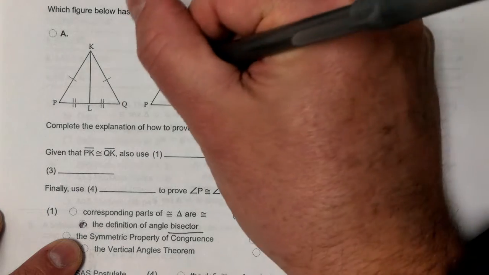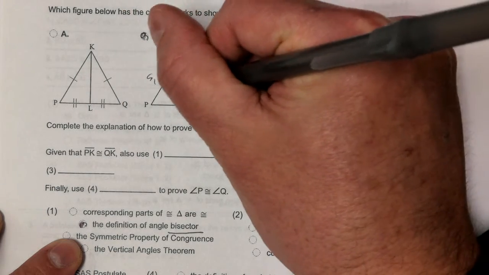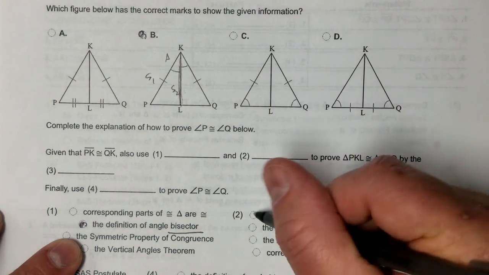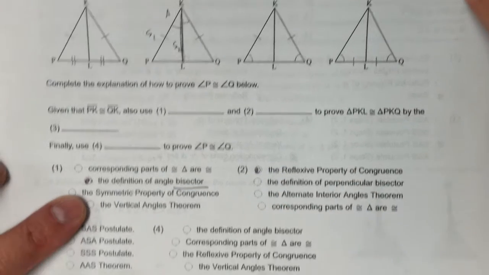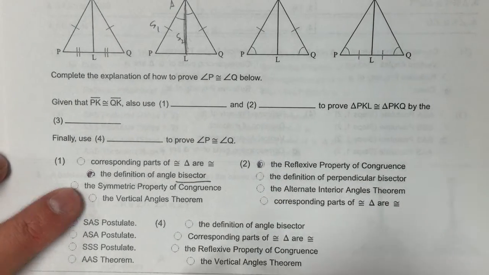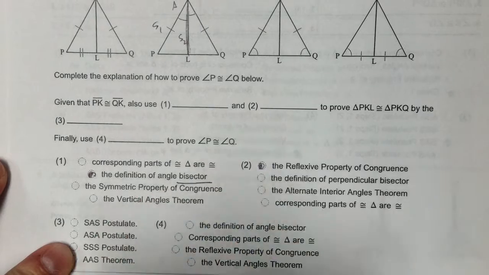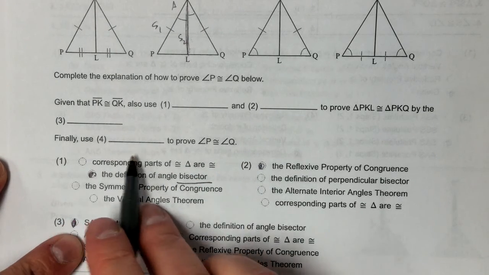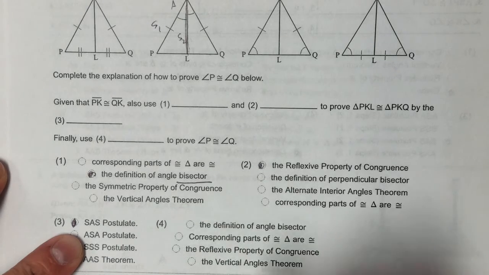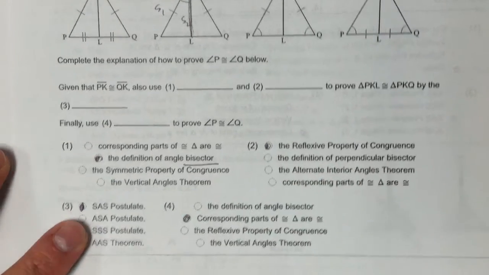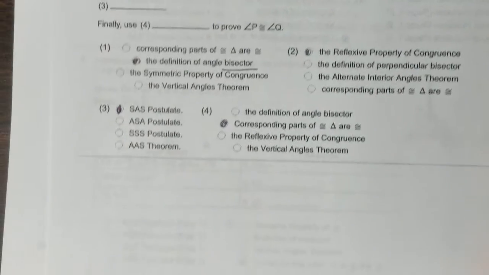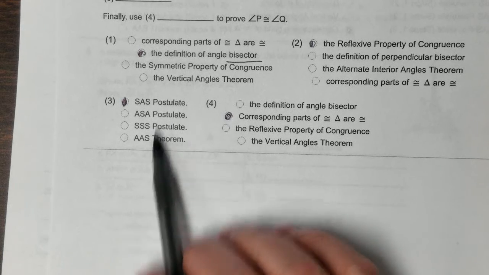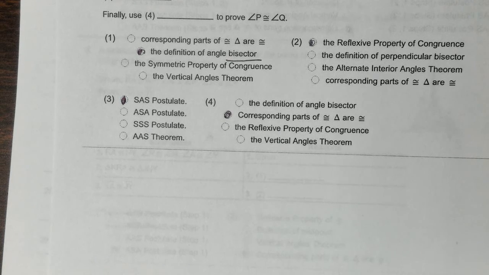So this is your side 1 angle, side 2. So you have a reflexive, and it's side angle side. Finally use CPCTC. So hopefully you notice the pattern that you use one of your congruence things and then CPCTC.